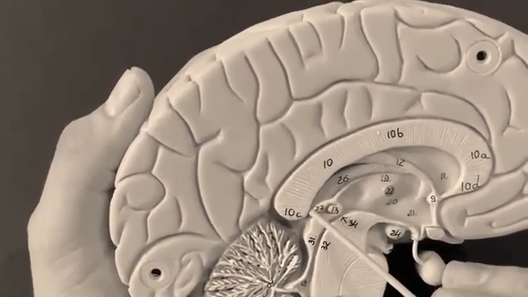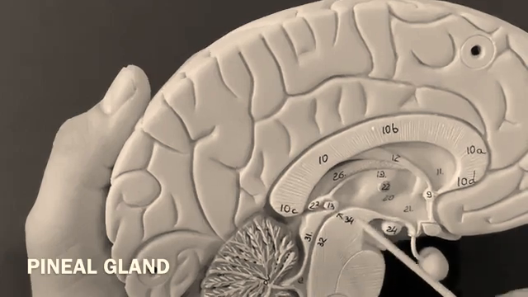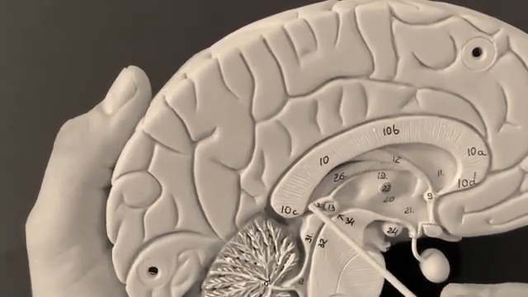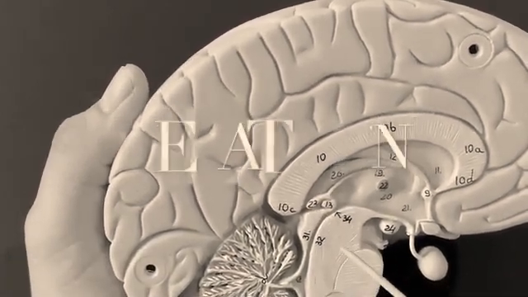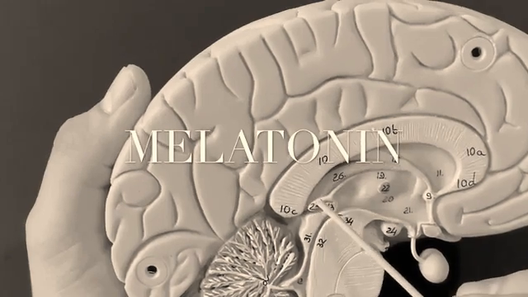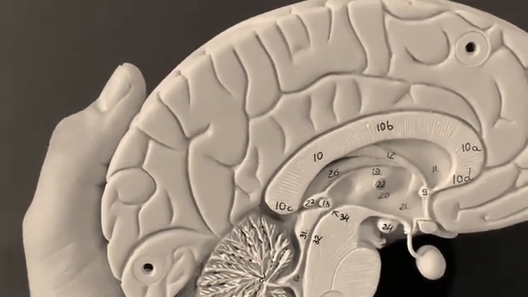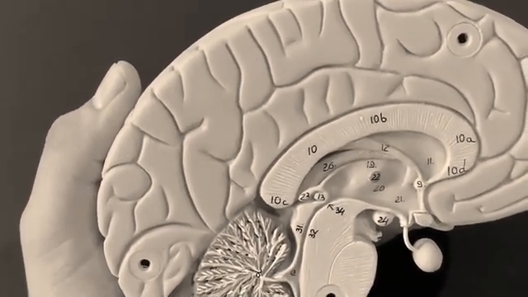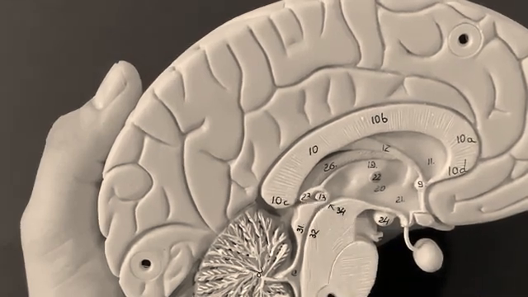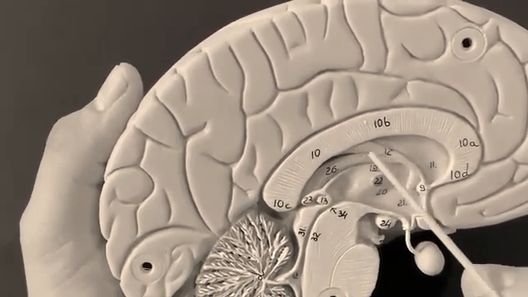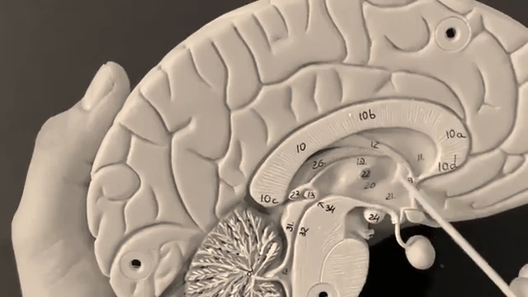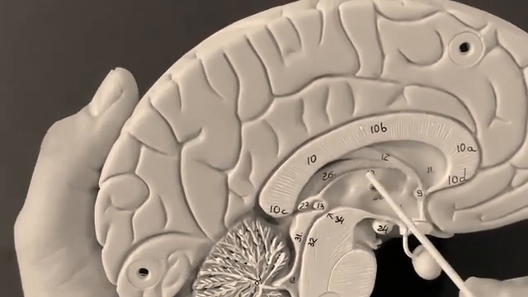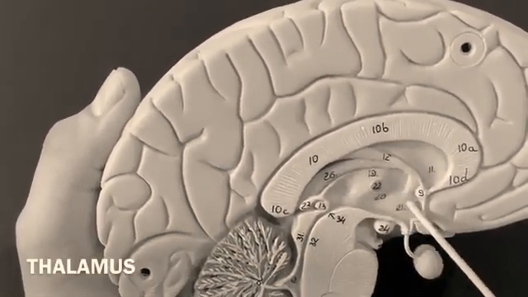This structure right here, this is called the pineal gland. All right. The pineal gland is responsible for secreting melatonin. Melatonin is going to give you that drowsy state. So when you want to fall asleep, melatonin has to kick in. All right. So let's talk about this right here. This is your thalamus. This is your hypothalamus.